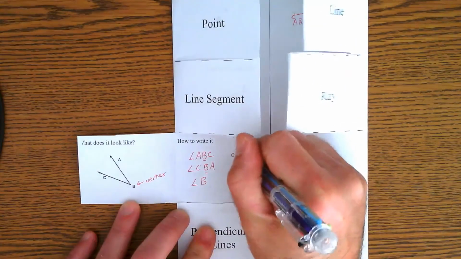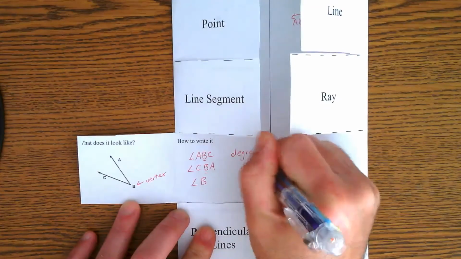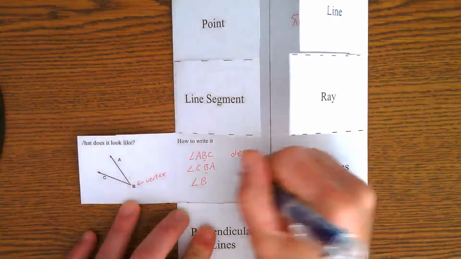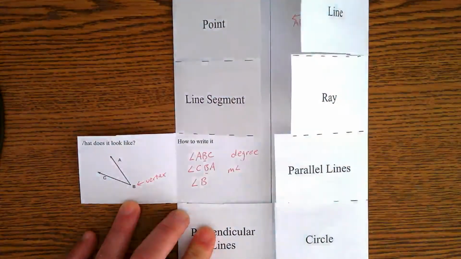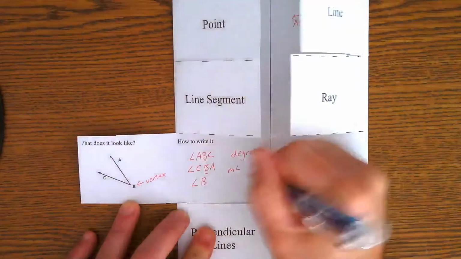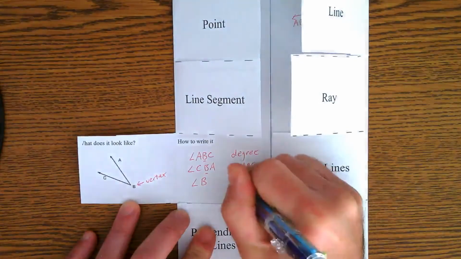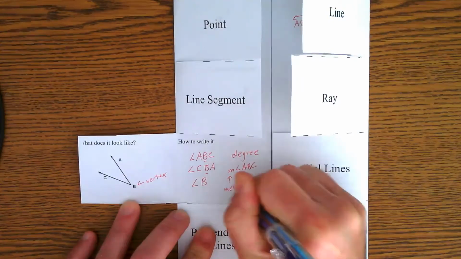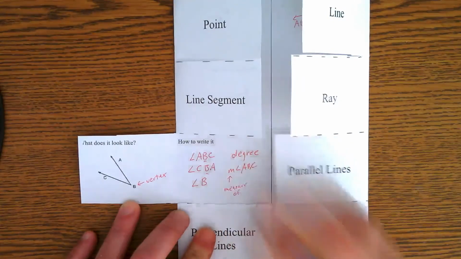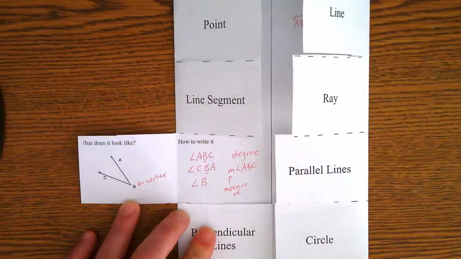Now, if we're talking about the degree measure of an angle, you're going to see a little m before the angle symbol, and then the name of the angle. This little m stands for measure of. So instead of writing measure of angle ABC, we just put m, angle symbol, ABC.